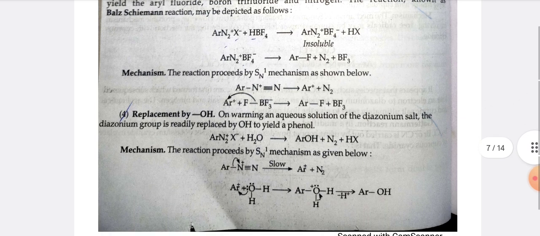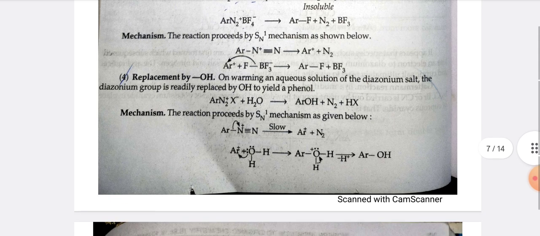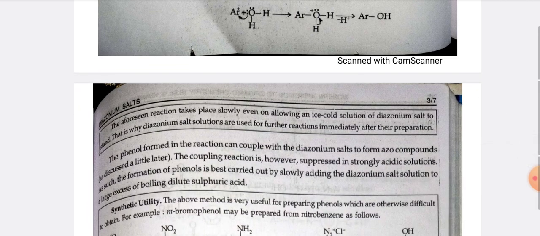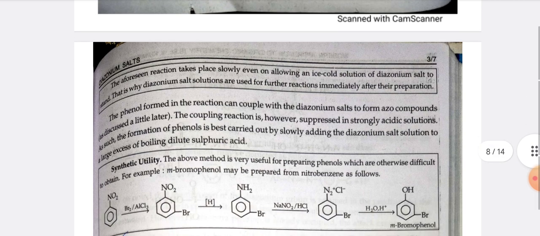Fourth point is replacement by OH. On warming an aqueous solution of diazonium salt, the diazonium group is readily replaced by OH to yield a phenol. Mechanism: the reaction proceeds by SN1 mechanism as given below. The aforementioned reaction takes place slowly even on allowing an ice cold solution of diazonium salt to stand. That is why diazonium salt solutions are used for further reaction immediately after their preparation.